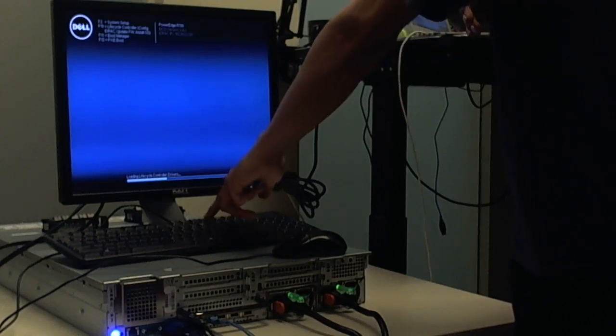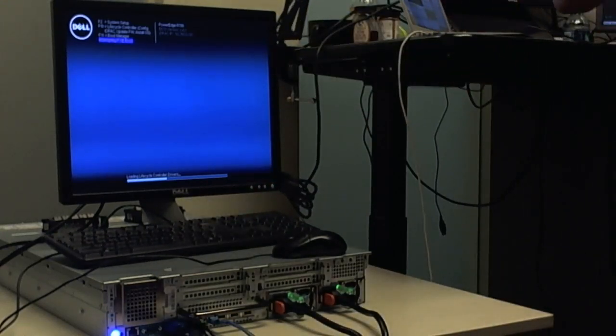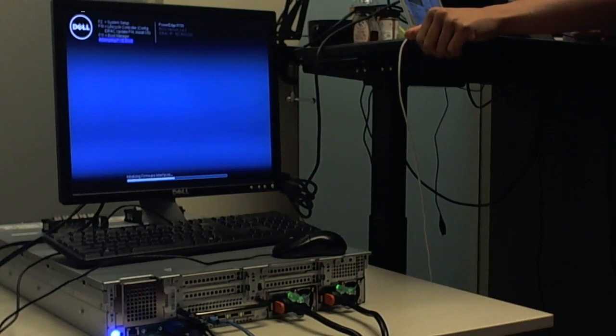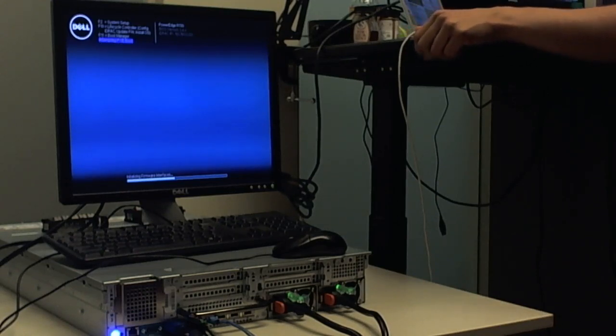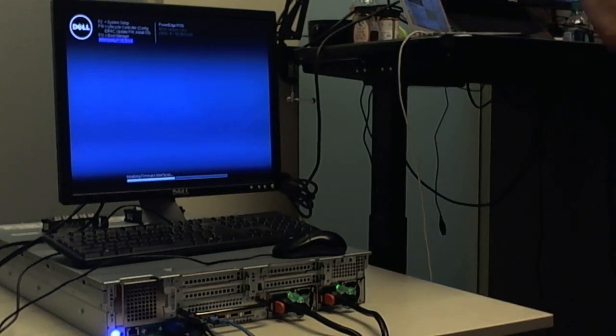So F12 to PXE. Right now it is PXE booting. I have to make sure I pay attention to it. All right, we're going pretty strong. No spikes. We're going strong, 36 minutes in.